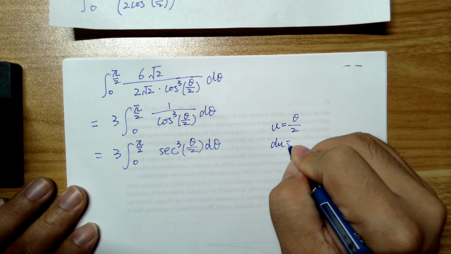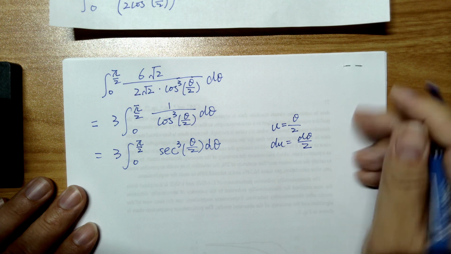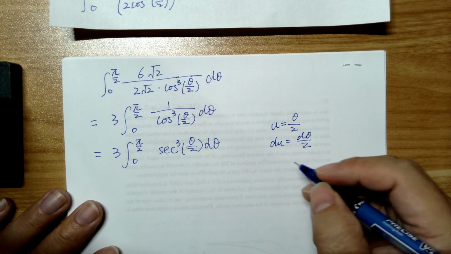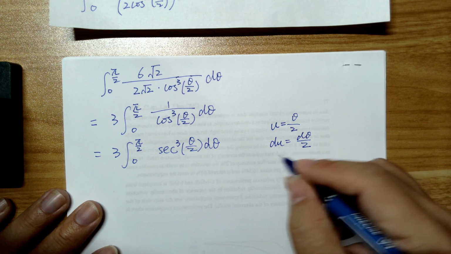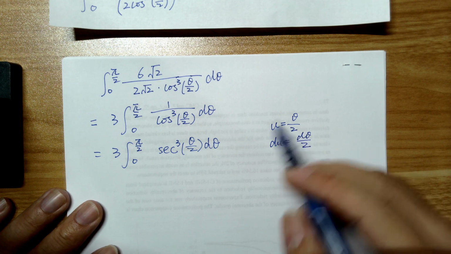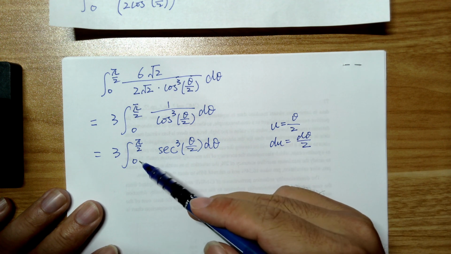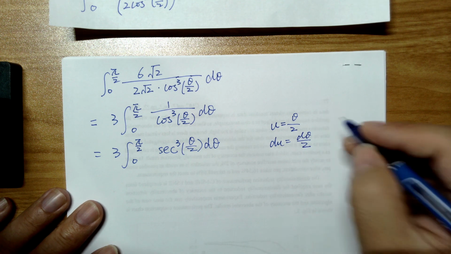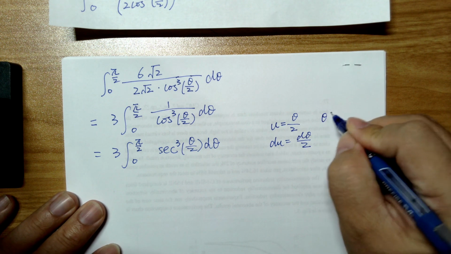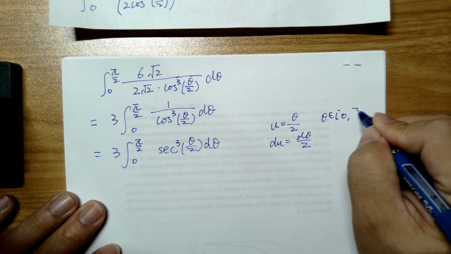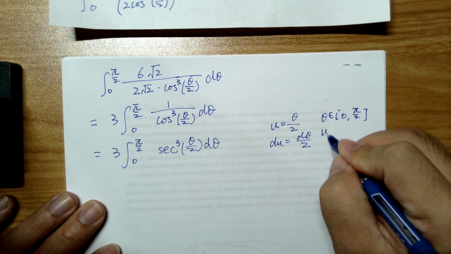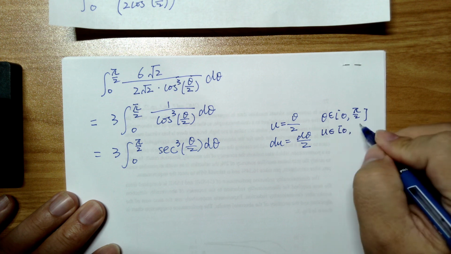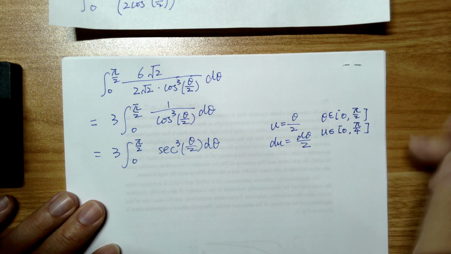So du is going to equal d theta over 2 here. Okay, and of course, when you make this u substitution, before, theta is from 0 to pi over 2, right? So corresponding u becomes from 0 to pi over 4. Okay.